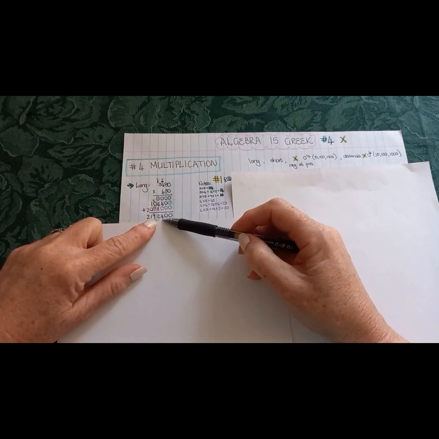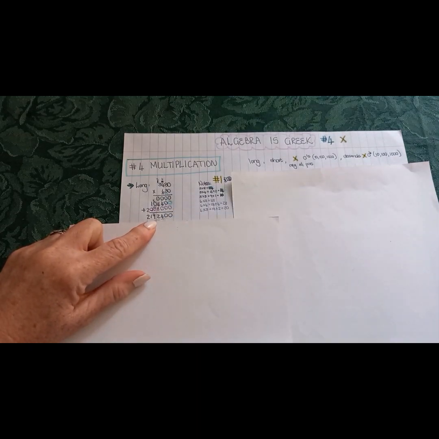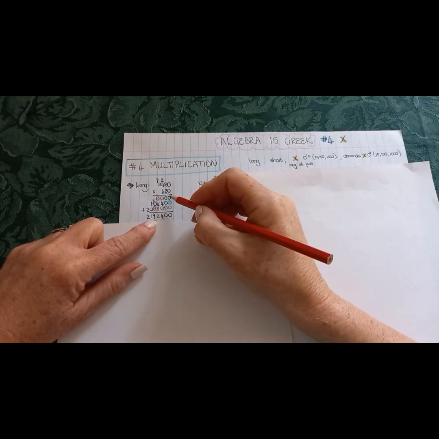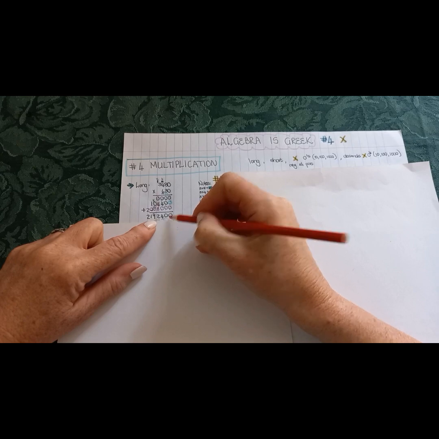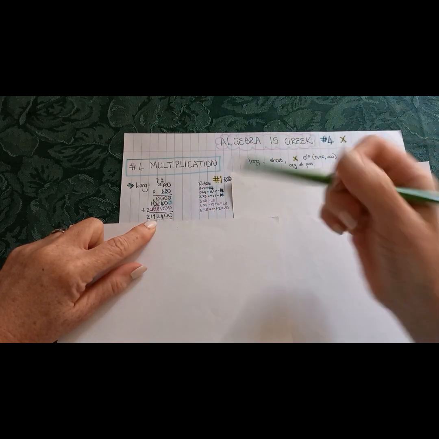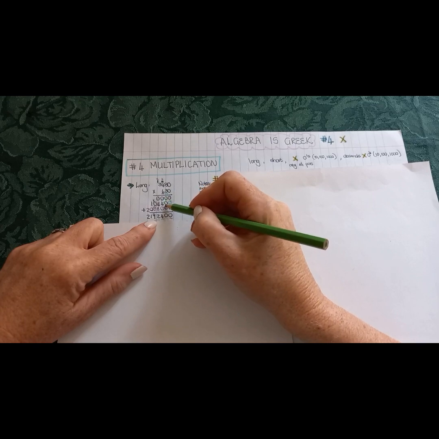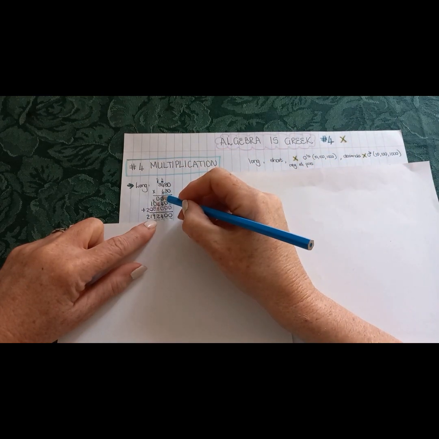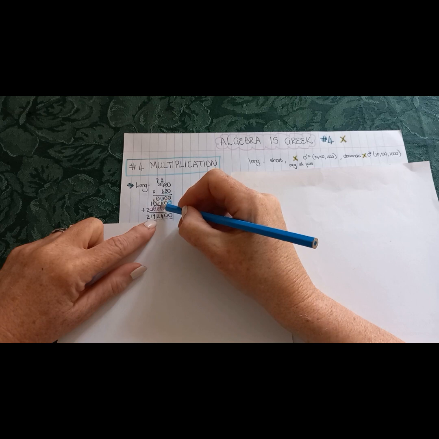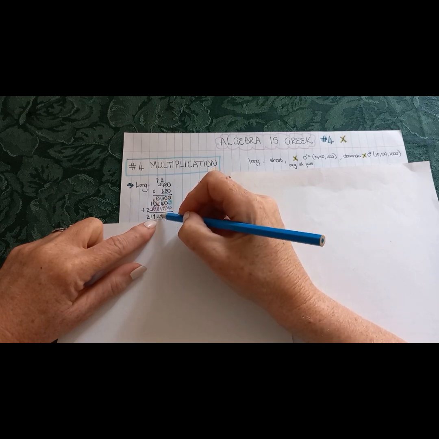I've used the color method. If you're not sure what I'm referring to, have a look at Algebra's Greek number 2, because that's where I explain this. You have 0, 0, 0, that would give you that 0. You take another color, you have 0, 0, 0, and that gives you another 0. Remember, we are adding. Now you have a 0 plus 4. It's a 4 plus 0. It's only a 4.